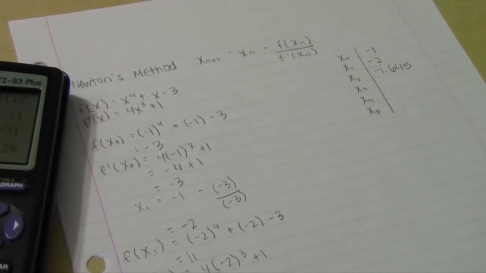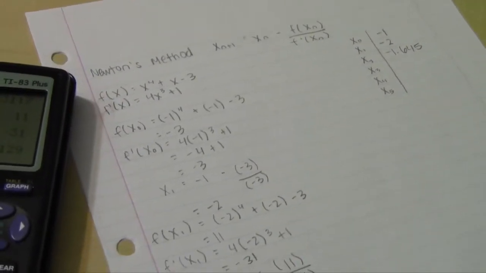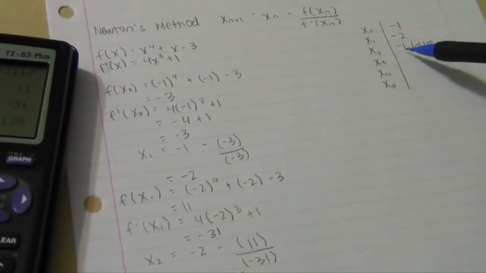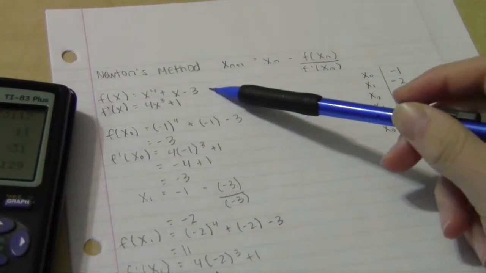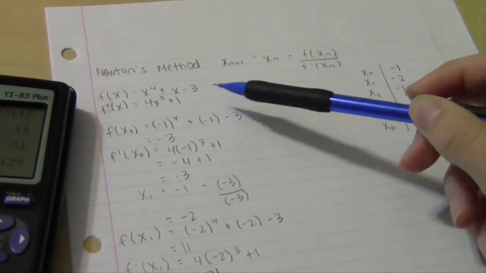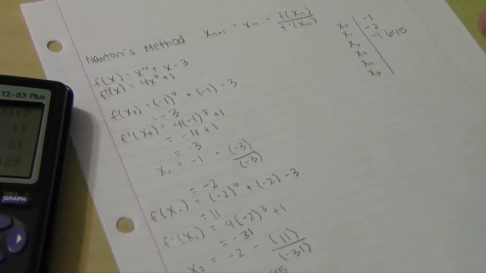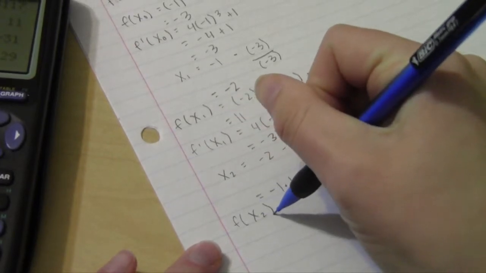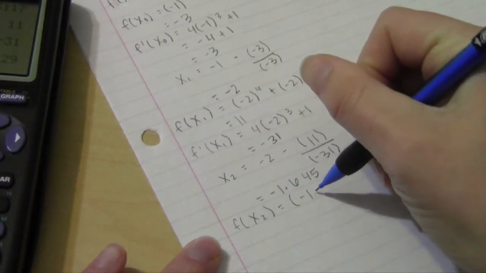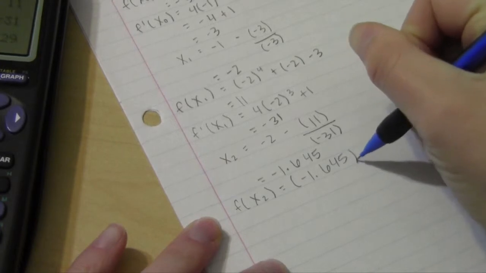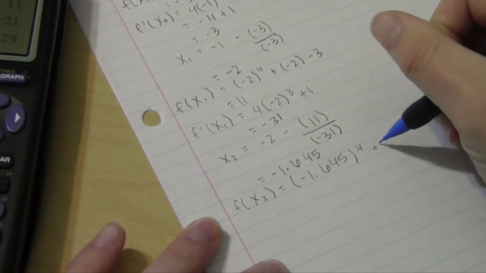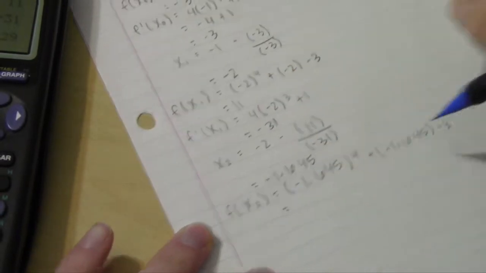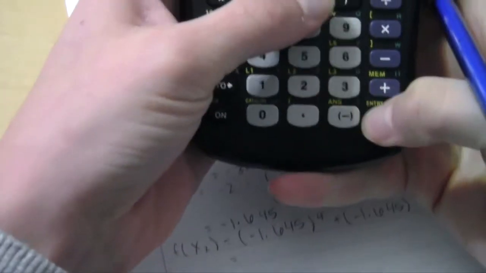So I'm going to put that into my table. So far it doesn't look like our series is converging, so we're going to do it again. Solve for x sub 3. So we're going to plug our x sub 2 value into our f of x equation and our f prime of x. Again, just putting that into the calculator.